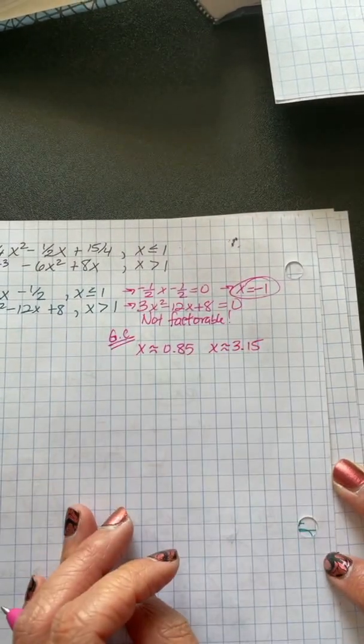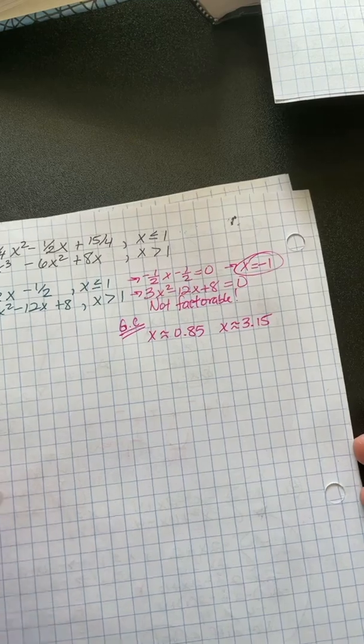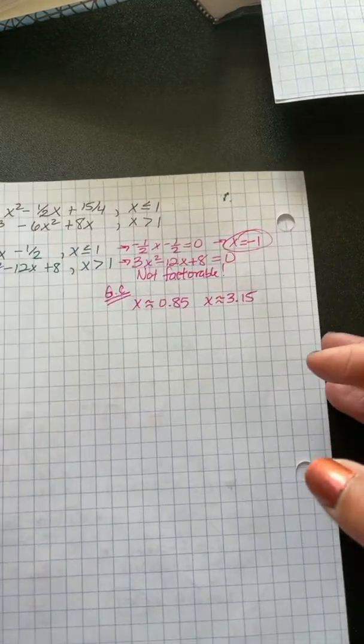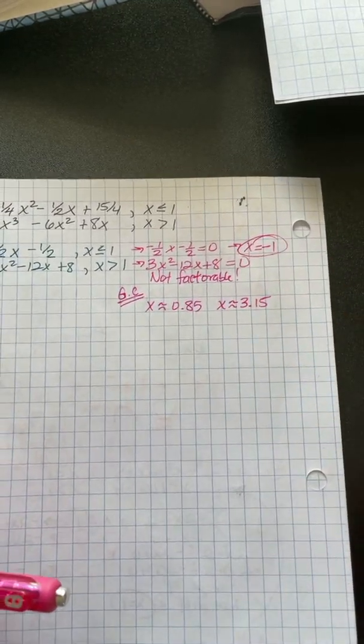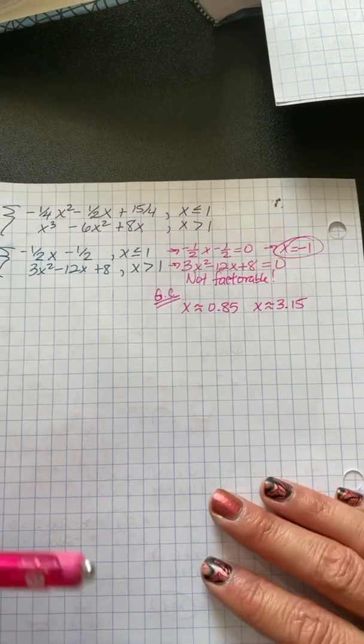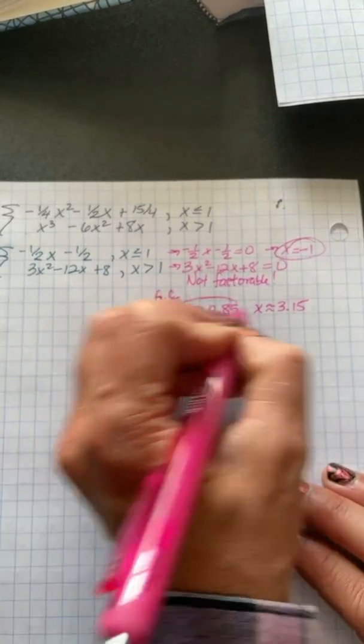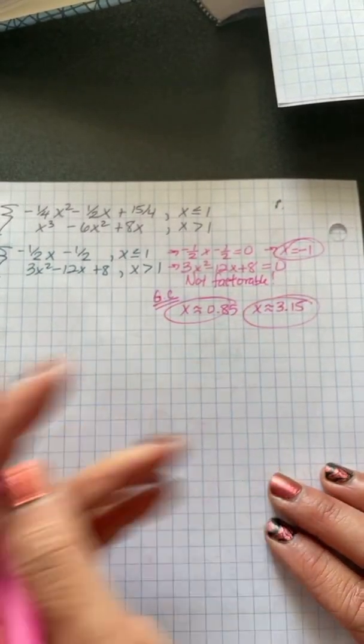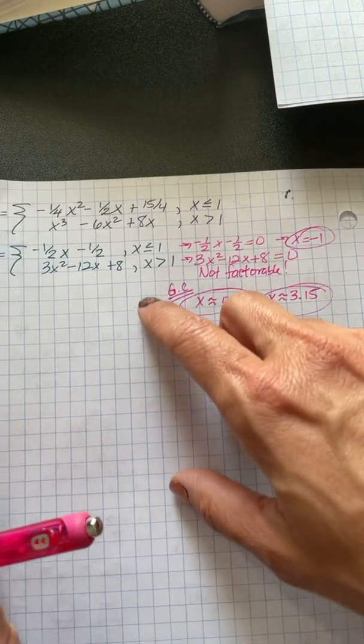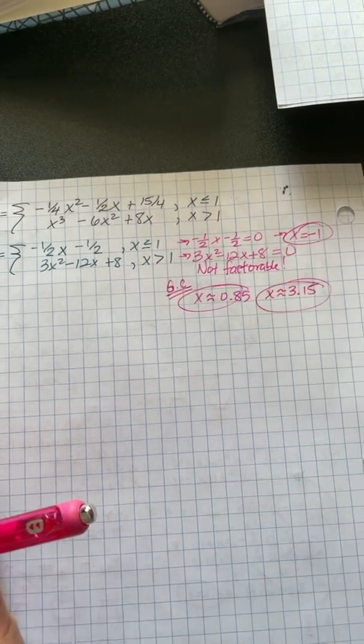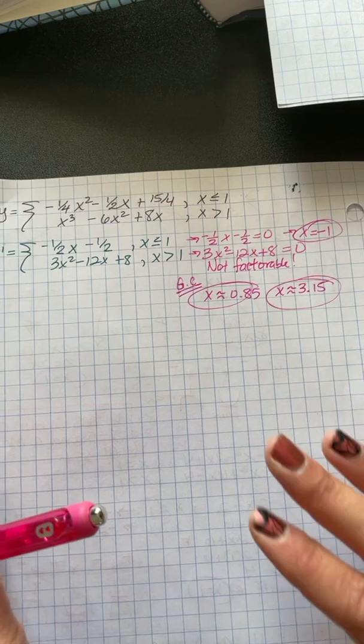Isn't it so nice? You don't even have to use the quadratic formula. You can just use your graphing calculator. But if you didn't have your graphing calculator, you would use the quadratic formula on that. All right, so we have these two critical values as well. And now we need to also check, is it differentiable here? So we need to check these things.